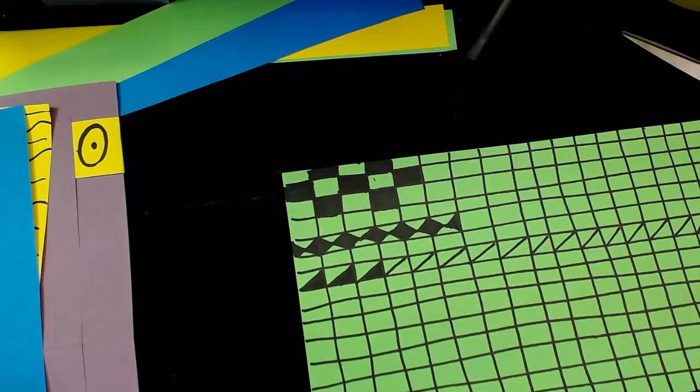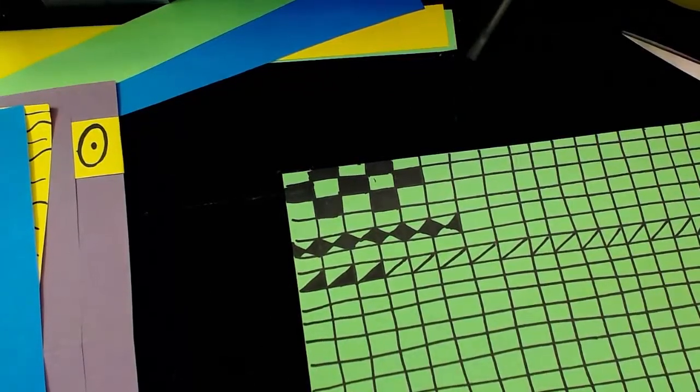So I'm going to pause for right now, and I'm going to finish this up, and then I'm going to come back and we're going to start weaving.